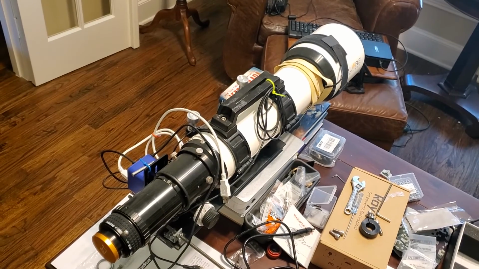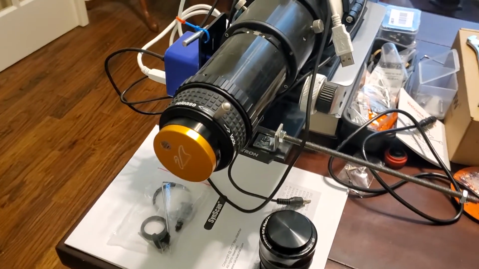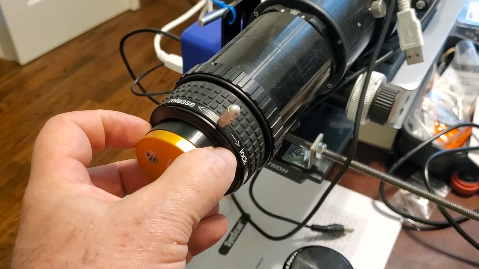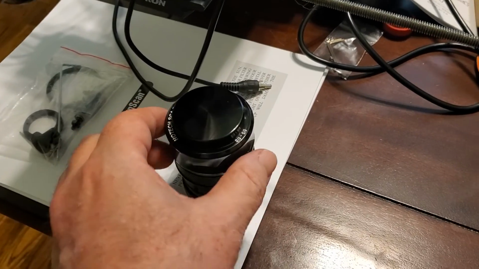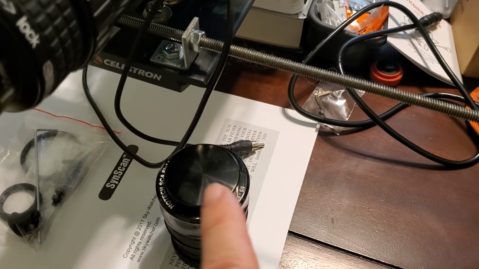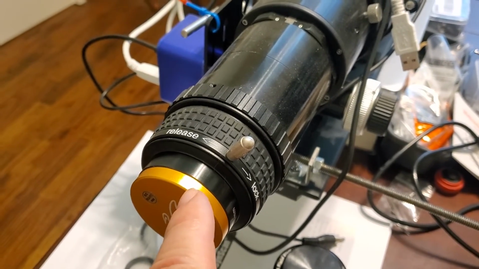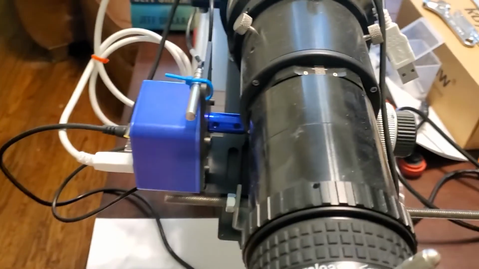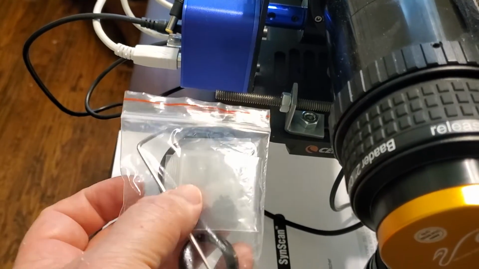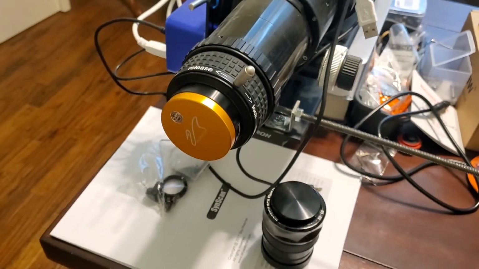Over here on the Explore Scientific 8102, I'm going to make a few more changes. In addition to moving the imaging train from the GT81 over here, I'm going to remove the field flattener I have from Explore Scientific and replace it with this Hotech field flattener. And in order to do that, because this has an M42 thread and I'm looking for an M48 thread over here to interface with my off-axis guider, I'll be using one of these CWO converter rings that has an M42 thread on the inside and an M48 thread on the outside, and then that should allow me to make the connection.